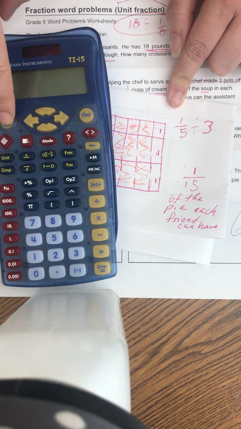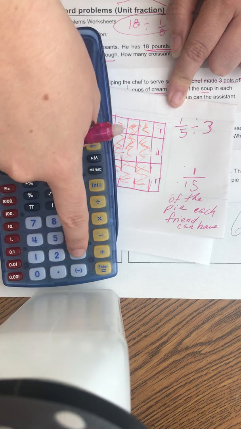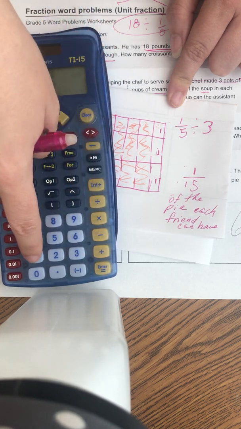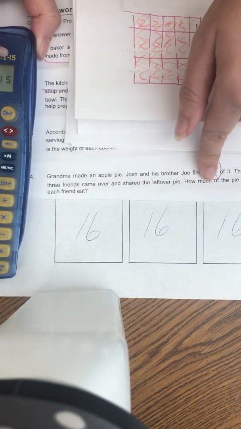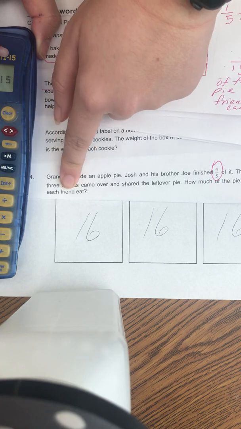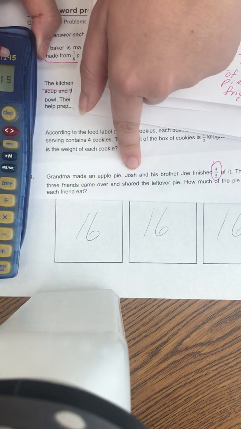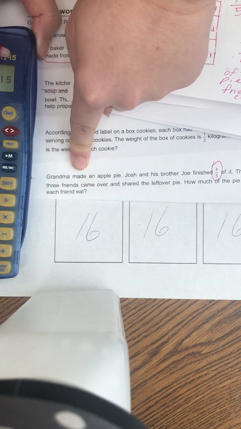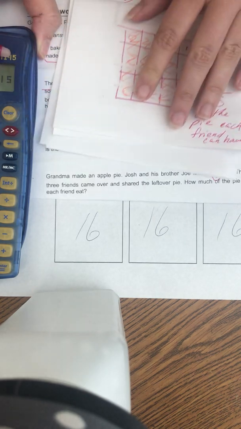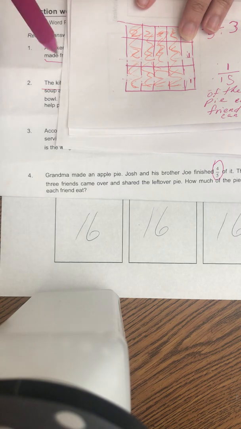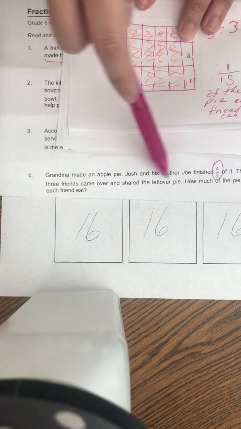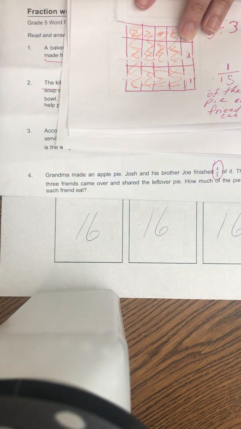So let's just use our calculator to see what that would be. 3 divided by 1 is my numerator, 5, would give me 15. Does it make sense that each friend ate 15 pies when they only had 1 to start with? No, that doesn't make sense. So it's important that we ask ourselves, what is being divided? And then we go back and revisit our question and ask ourselves, does this make sense?